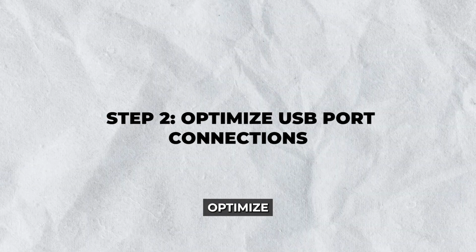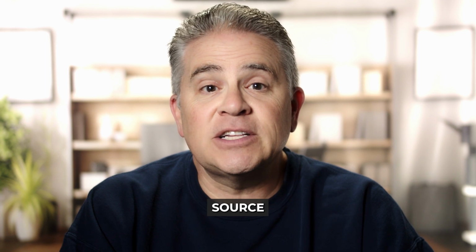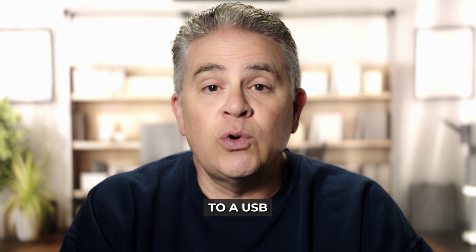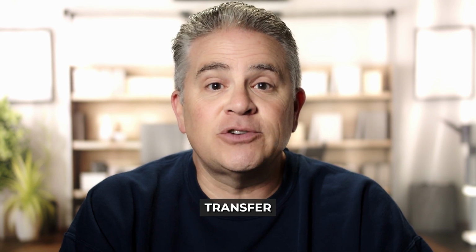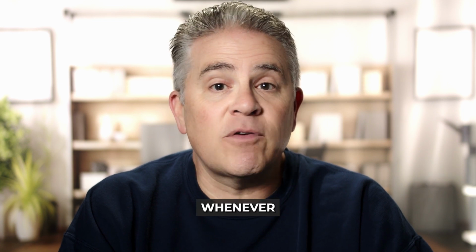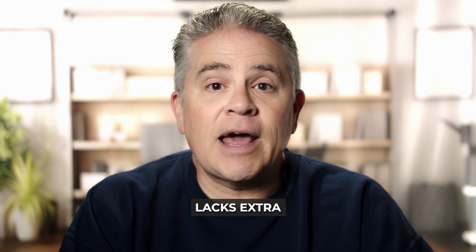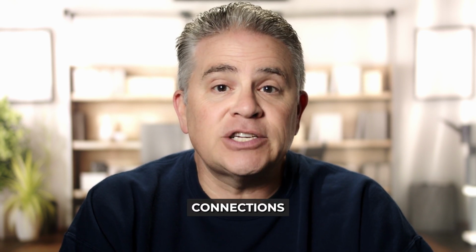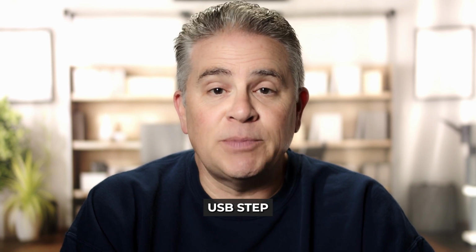Step 2. Optimize USB port connections. Incorrect USB connections can be a significant source of delay. Make sure your Elgato Camlink 4K is connected to a USB 3.0 port, as this connection type has a faster data transfer rate than USB 2.0. Avoid using USB hubs whenever possible, as these can introduce additional latency. If your computer lacks extra USB 3.0 ports, consider rearranging your connections to ensure the Camlink has direct access to your computer's USB.